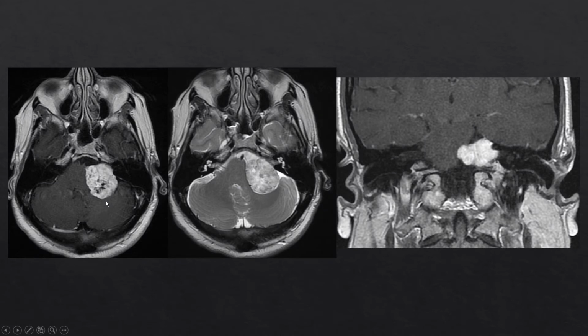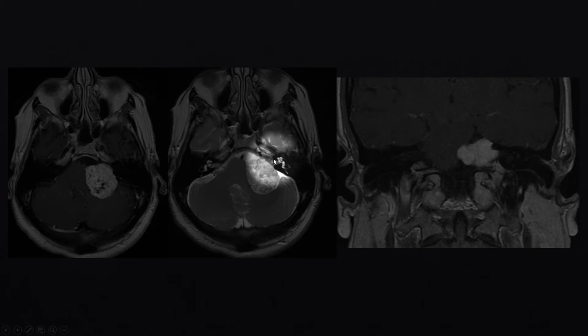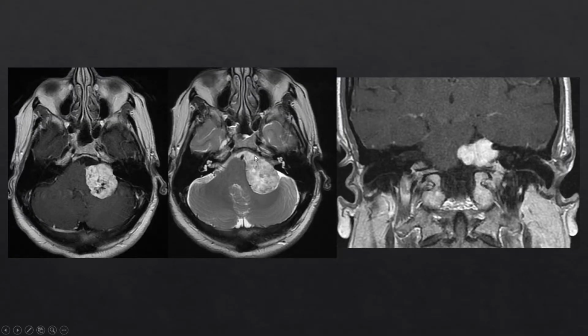In our first case, we have a large mass located in the left CP angle cistern, which demonstrates homogeneous post-contrast enhancement and exerts mass effect on the pons and on the cerebellum, deviating it to the right and narrowing the right CP angle cistern. The mass involves the left IAC and has an ice cream cone appearance. This would be most consistent with a schwannoma.